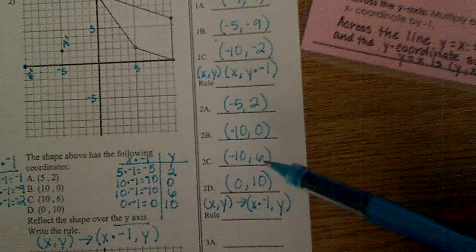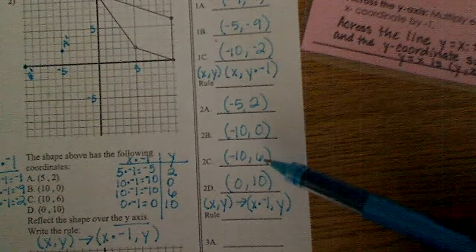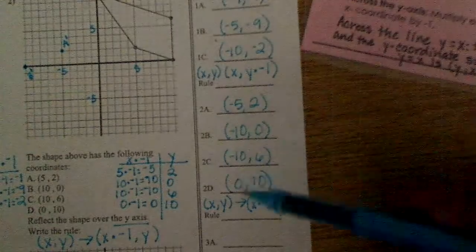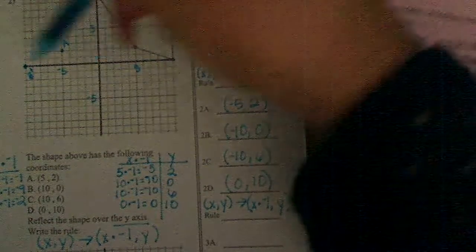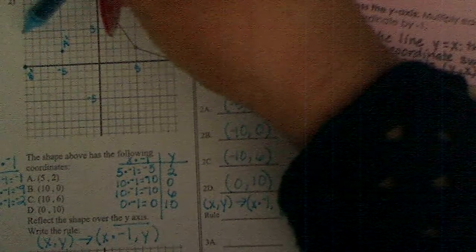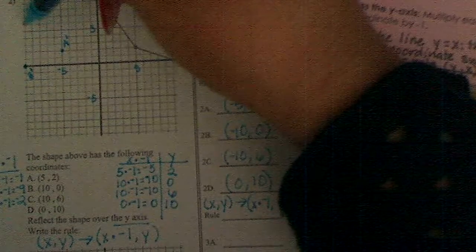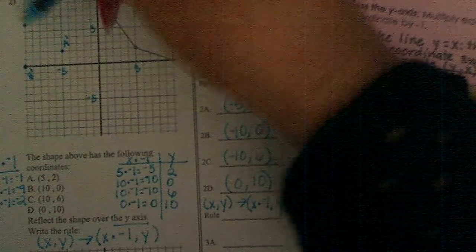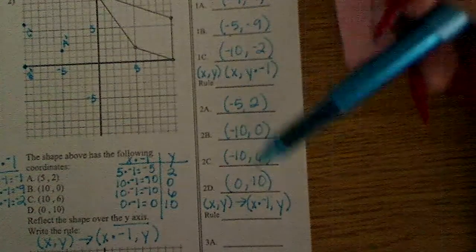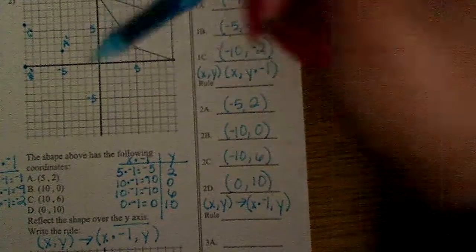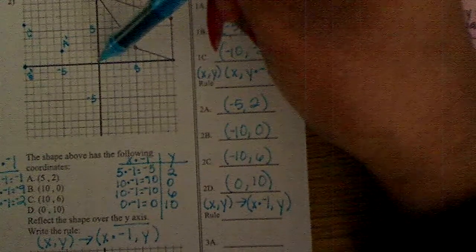C prime is going to be -10 and then up 6. So I'll go -10, then up. This is 5. That one more is 6. So that is C prime. And then point D prime is 0, 10.